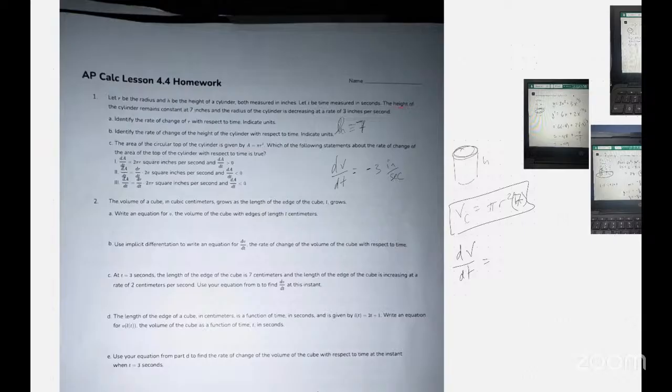Oh wait, no, not squared. 14 pi times r with respect to the rate of r with respect to time. So dv, and then I multiply it by dr dt.